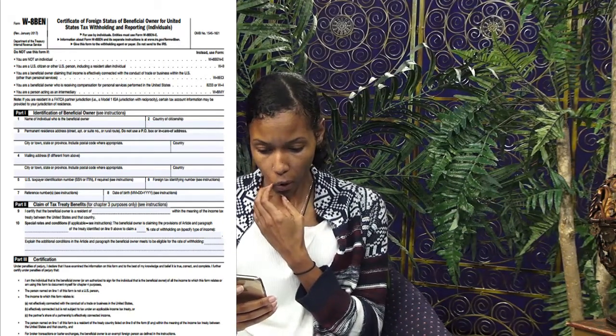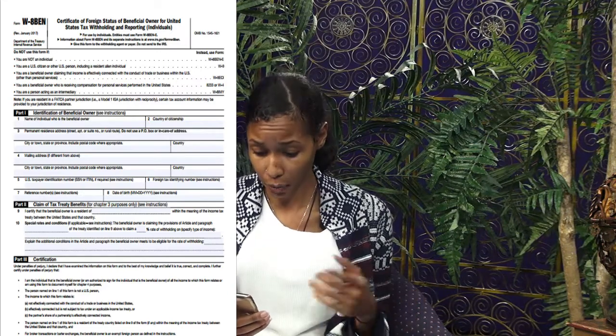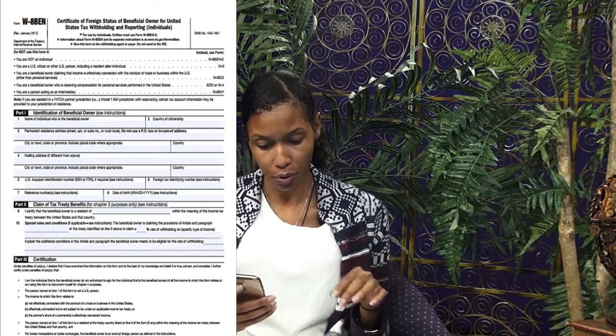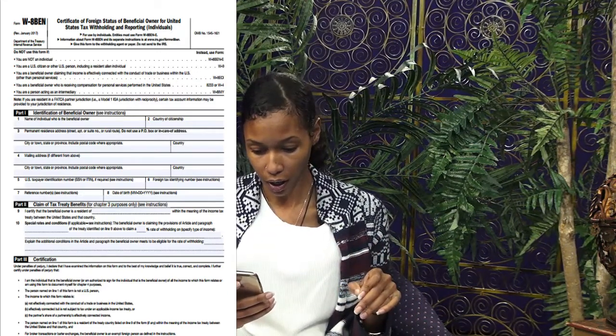Line 3, the permanent address, you want to list the address where the certificate was created. So where your birth certificate was created, the hospital, list that address. List the address of the hospital on line 3. Line 4, mailing address, that will be in care of if you have a PO address or anywhere that you can receive mail, list that on line 4. Make sure you put a C/O for care of.